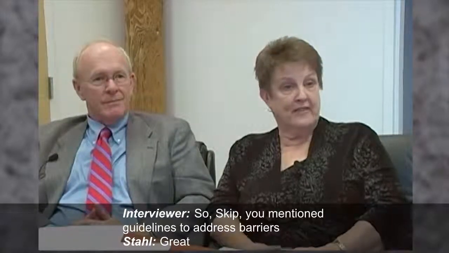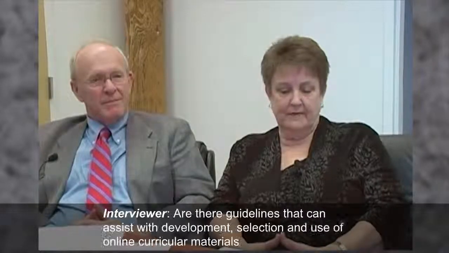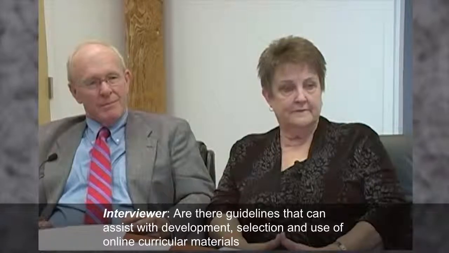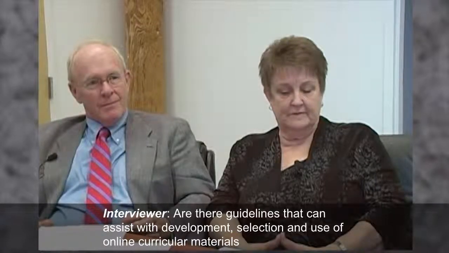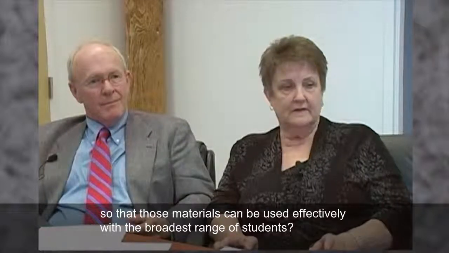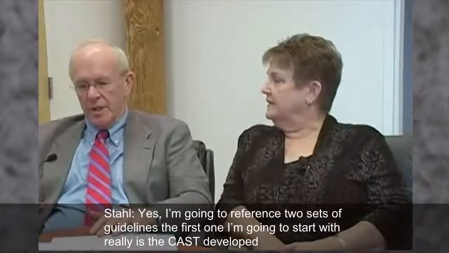So, Skip, you mentioned guidelines to address barriers. Great. Are there guidelines that can assist with development, selection, and use of online curricular materials so that those materials can be used effectively with the broadest range of students? Yes, I'm going to reference two sets of guidelines.